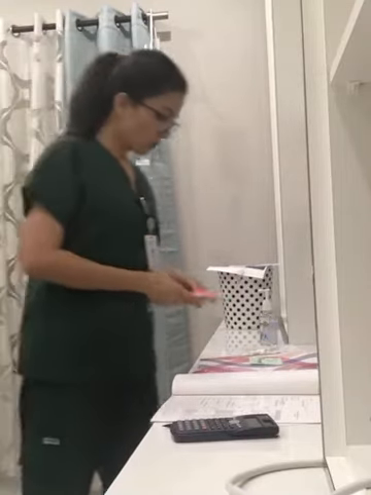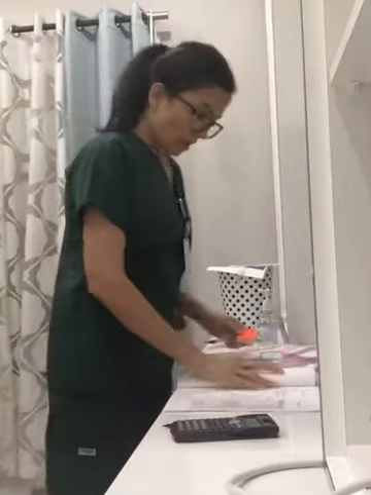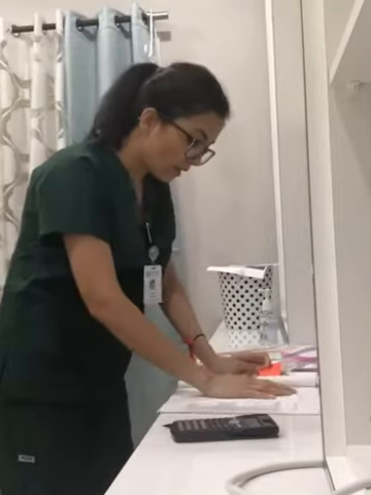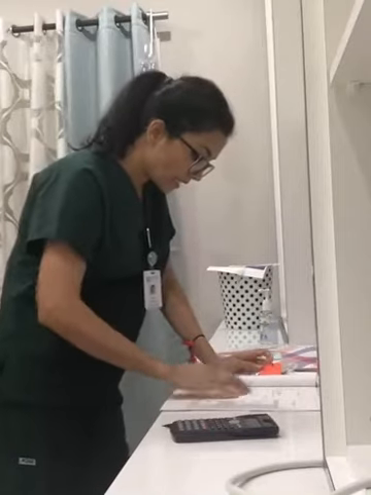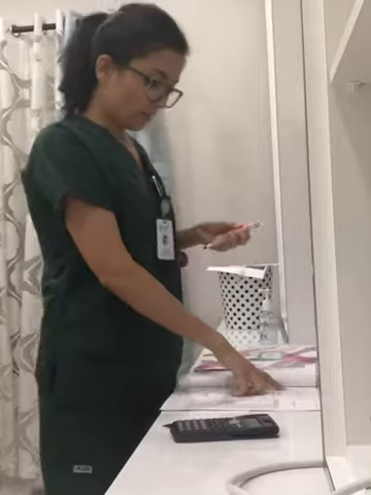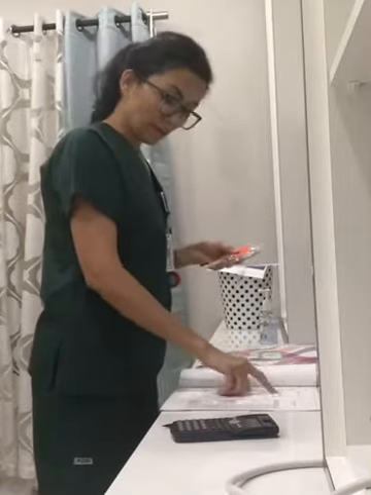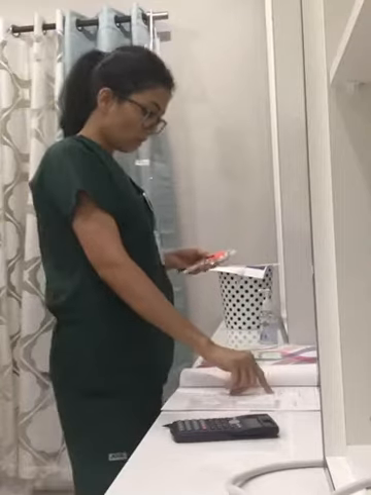Now I'm going ahead and comparing with the MAR here. The patient's name is Seth Garland, 344316, November 8, 1965. The allergy is penicillin, which I noted here.